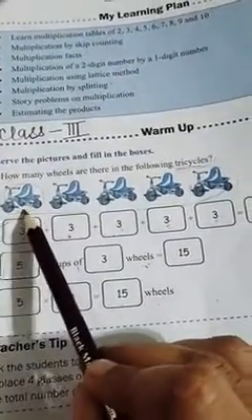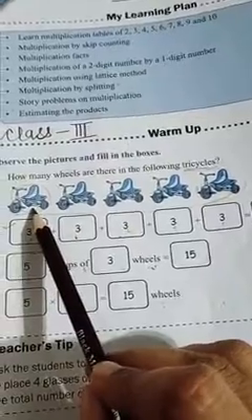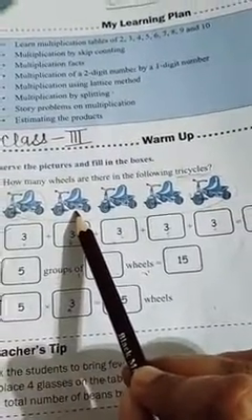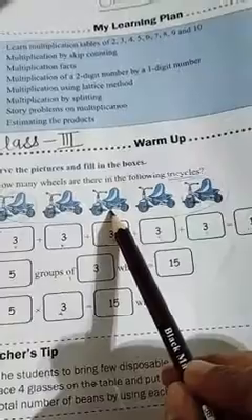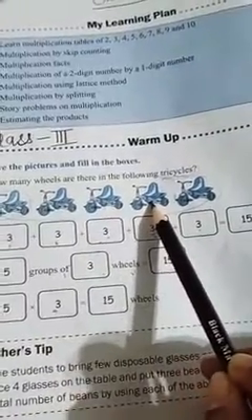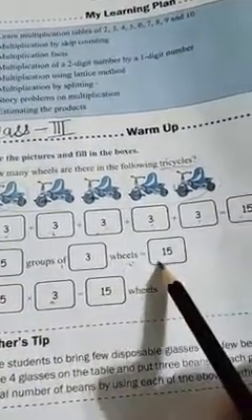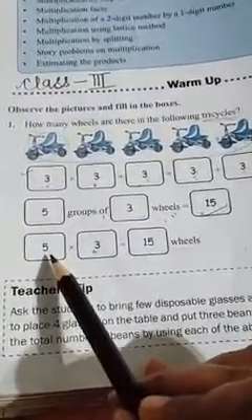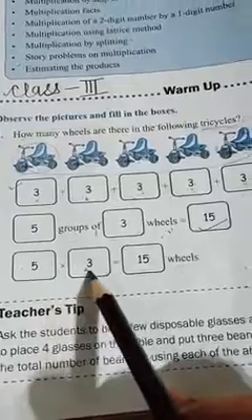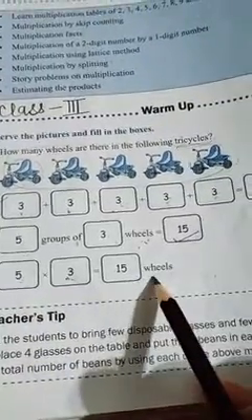In another way we can say there are 5 groups. You can see here there are 3 wheels in the first group, 3 wheels in the second group, 3 wheels in the third group, 3 wheels in the fourth group, 3 wheels in the fifth group, and we can say 5 groups of 3 wheels. 5 groups of 3 wheels, and we have calculated it 15, and we can write it as 5 multiplied by 3 is equal to 15 wheels.